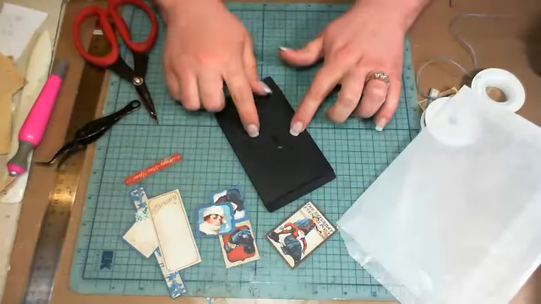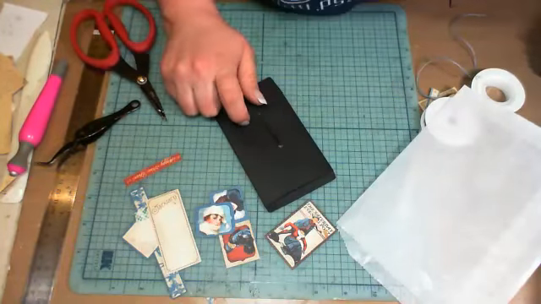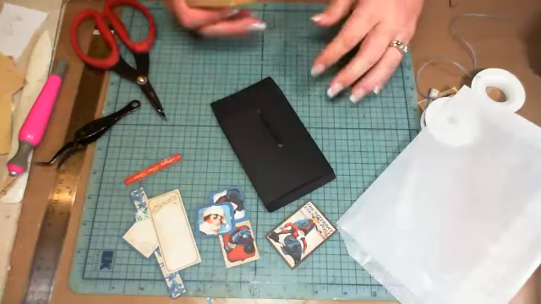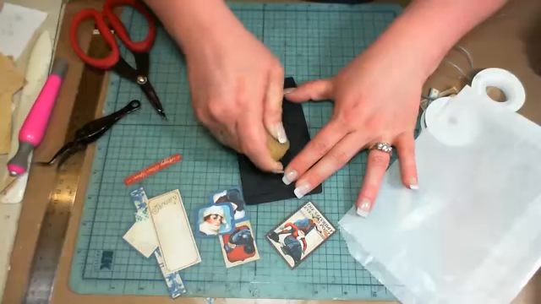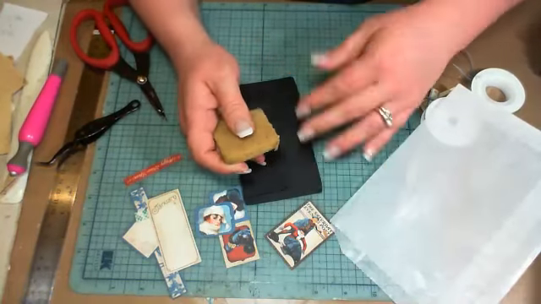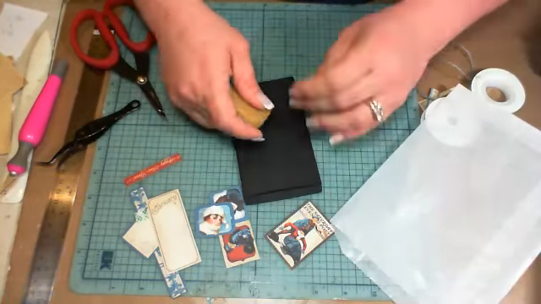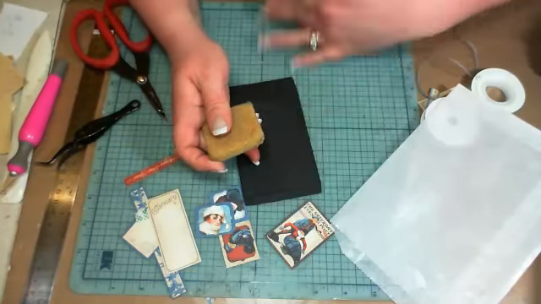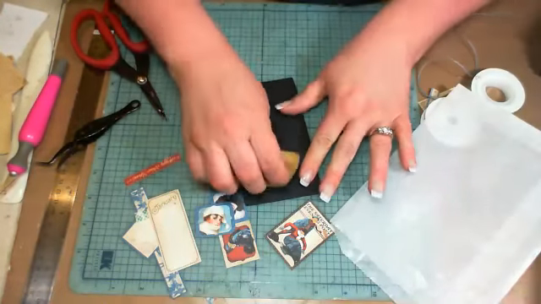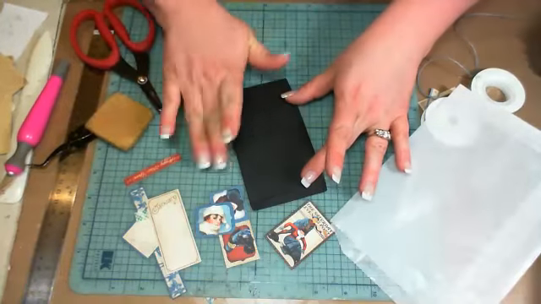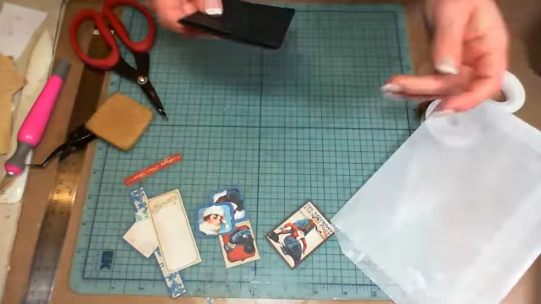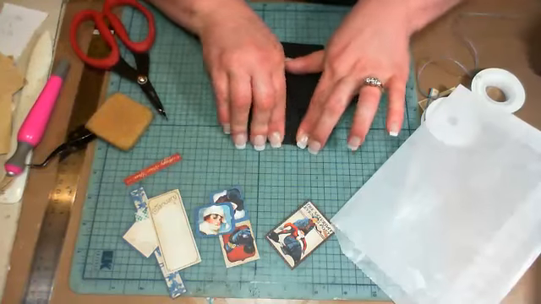If you put this together with your ATG tape, then you can rub this tape off where it's not under. You can rub that tape off like that. And that way it's not going to be a catch-all for everything. And then this side's going to fold up.